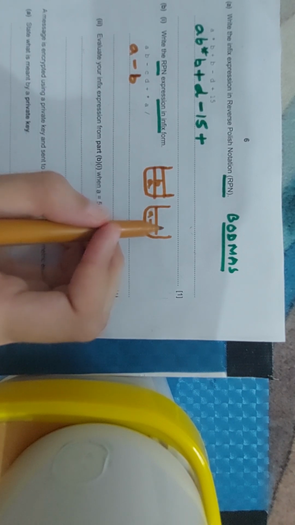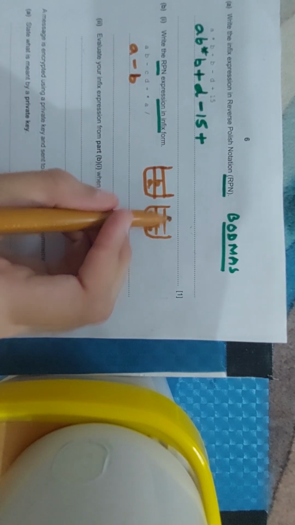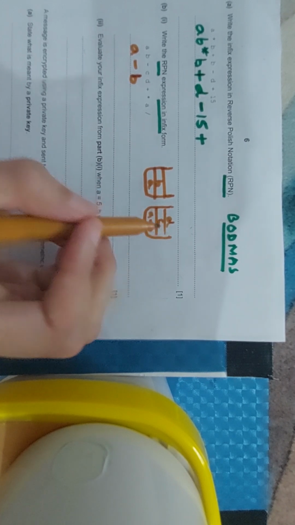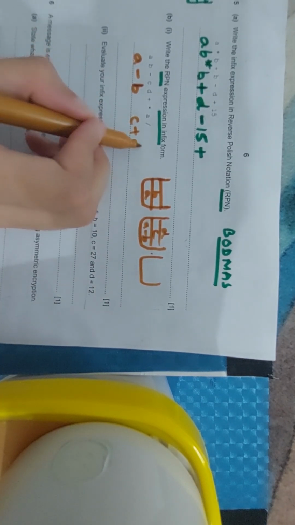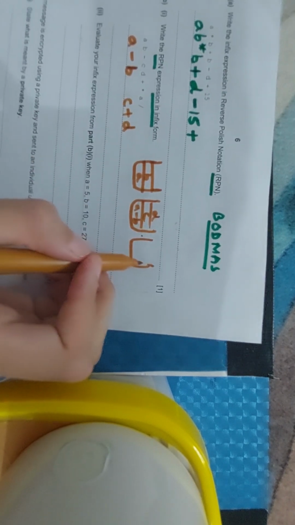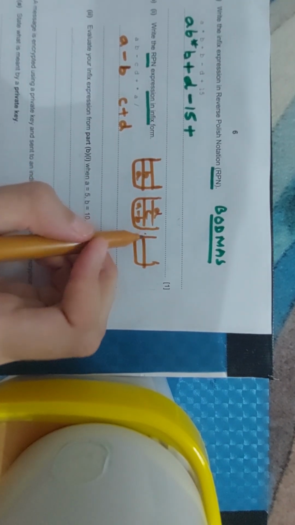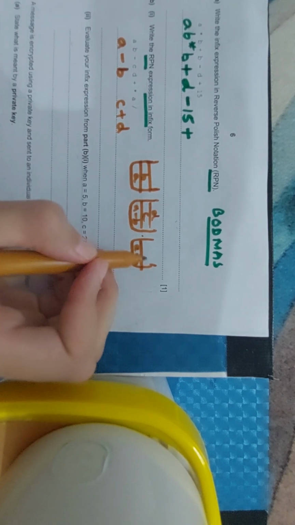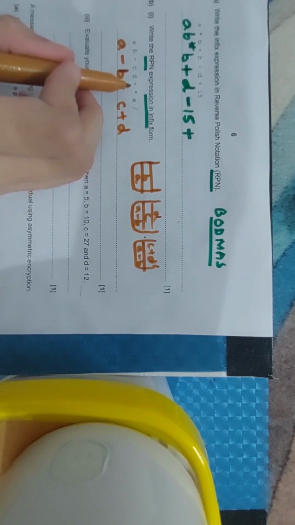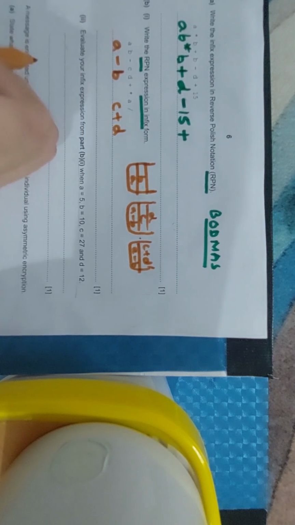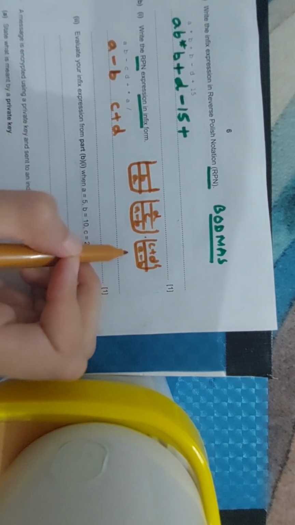add C here, right? C and D. Then when I apply this plus, C and D will be added, so I write C plus D. Now this would become A minus B and C plus D. When I apply this operator, which is multiply, these two values will be multiplied by each other.